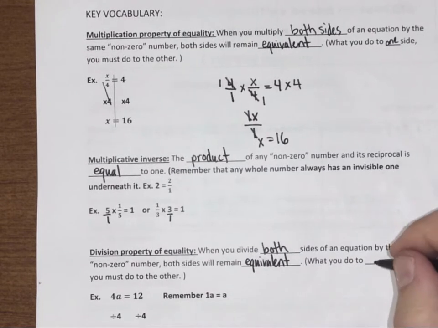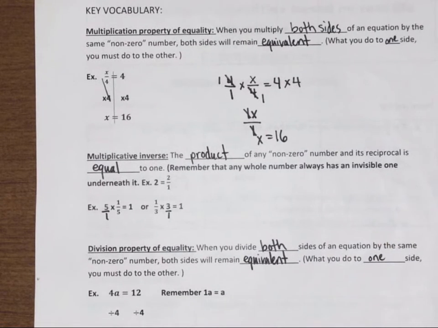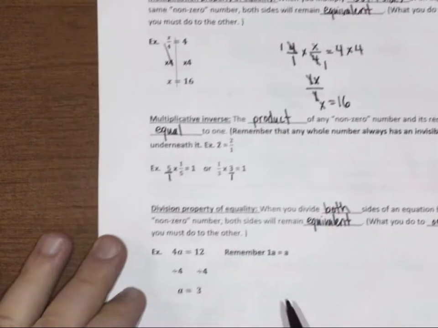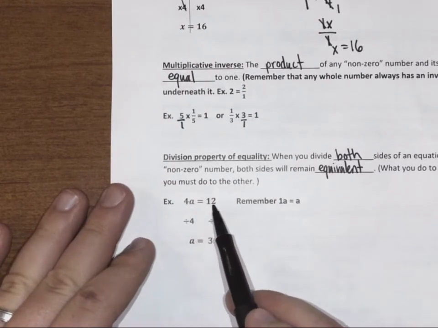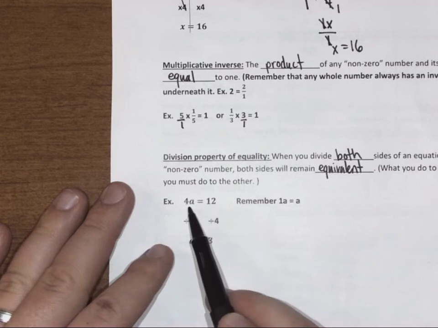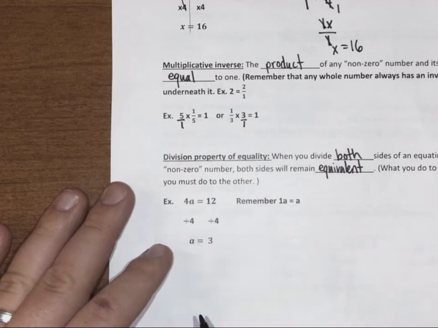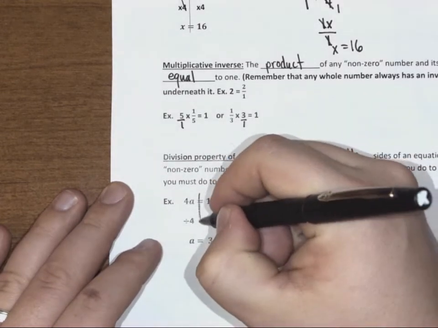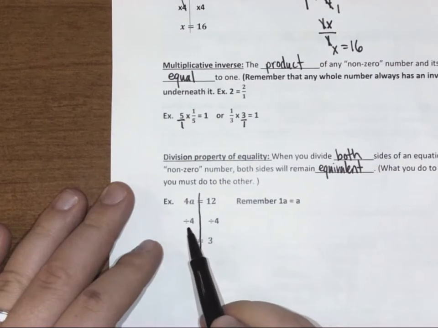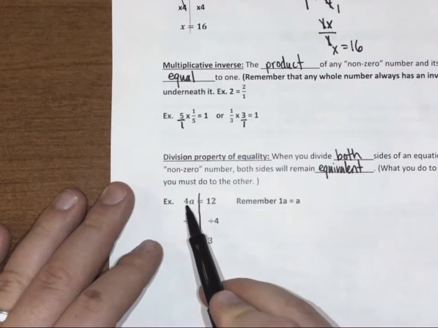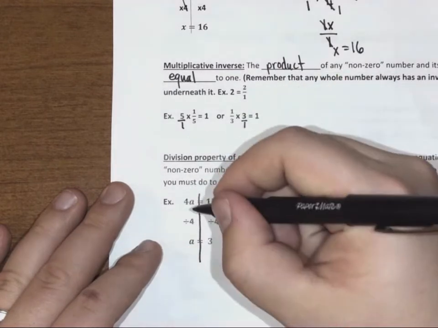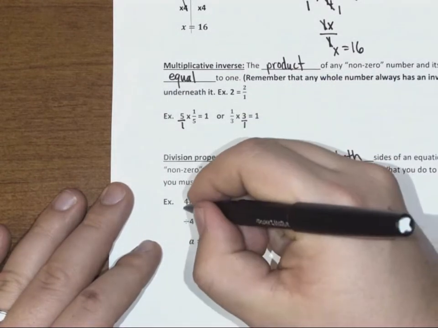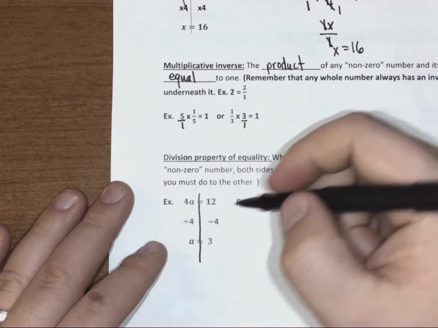What you do to one side, you must do to the other. So if we have 4a, or 4 times a, equals 12, that means that in order for me to get rid of the 4, remember our railroad tracks, we have to do an inverse. So the opposite of multiply is to divide. So we're going to divide by 4 on both sides.